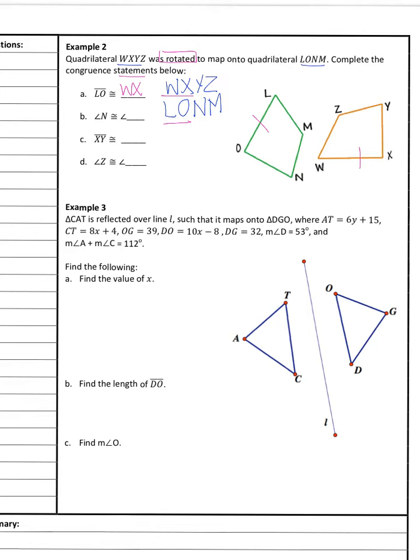The next one, angle N. Well, angle N is right here, and above angle N, I see the letter Y. So N is congruent to Y. If I mark that, N and Y would go together. Take a second and try the next two. Pause the video, pause me, and see if you can get it right. So I'm going to pause right now, you pause, and then when we come back, they'll all be filled in.